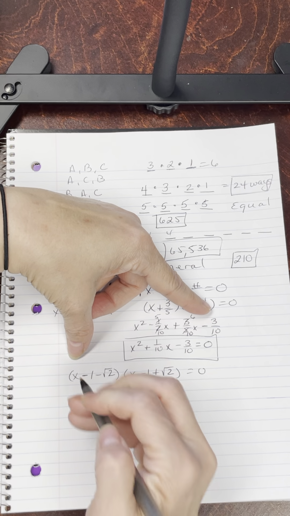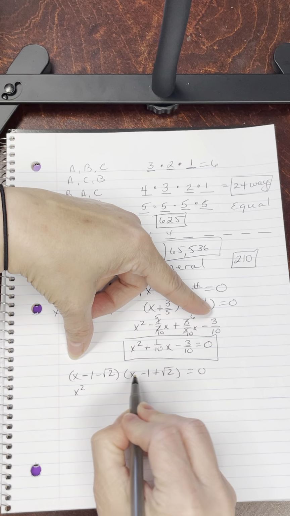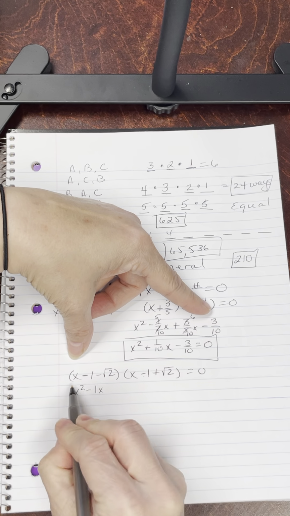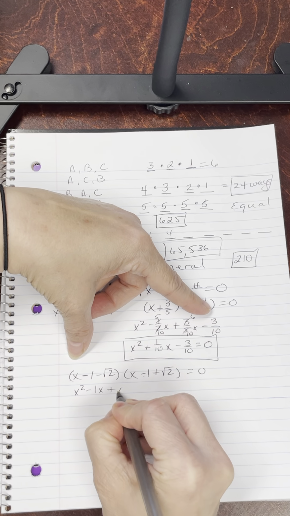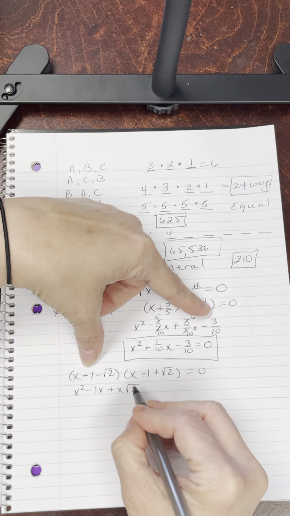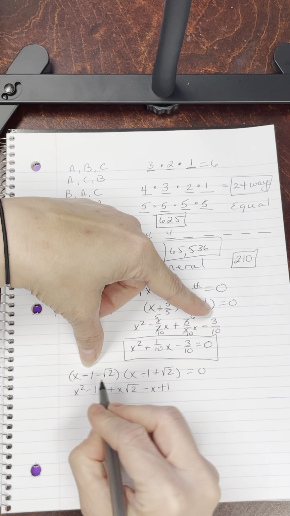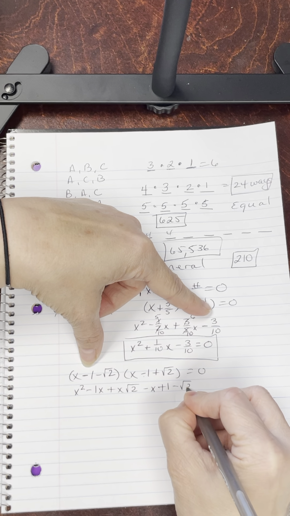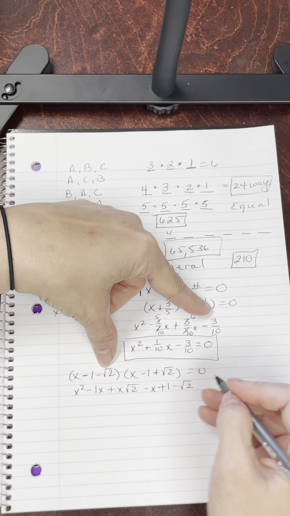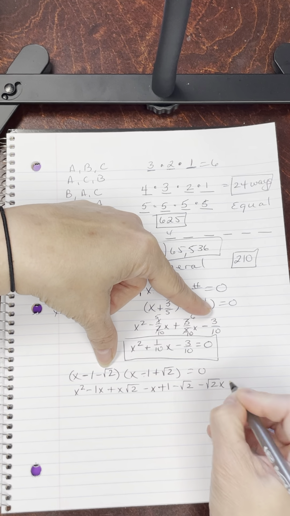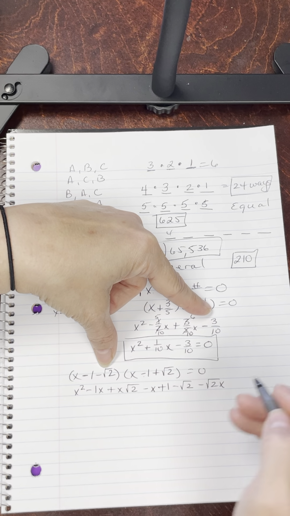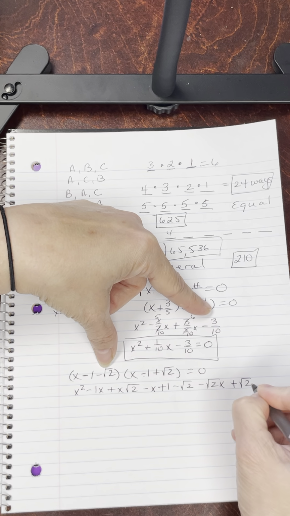So x times x squared, x times negative 1, x times the root 2, negative 1 times x, negative 1 times negative 1, negative 1 times root 2. Now we move to this one, negative root 2 times x, negative root 2 times negative 1 turns it into positive root 2.